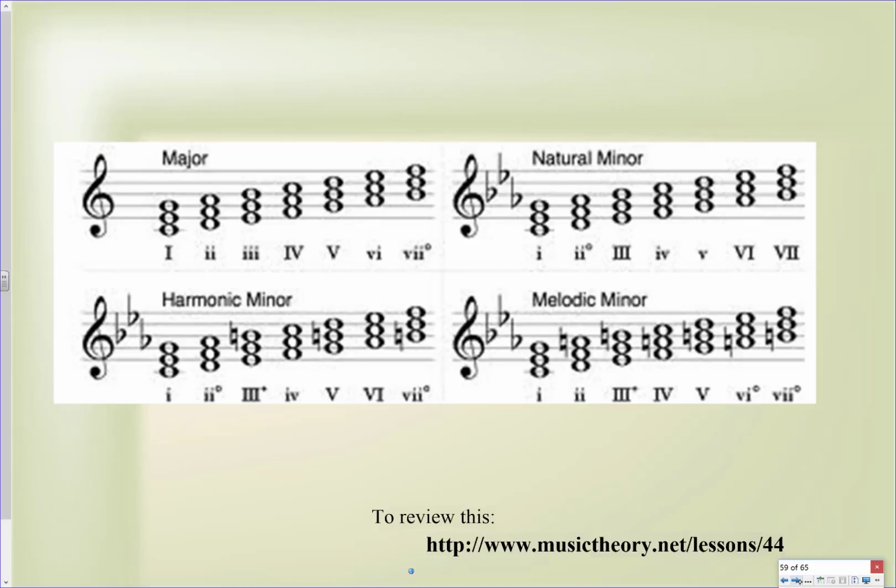Here it is, diatonic triads for major, natural minor, harmonic minor, and melodic minor. Remember, when you're dealing with harmonic minor, it's going to be an augmented 3 chord, and it's going to be a 7 diminished.